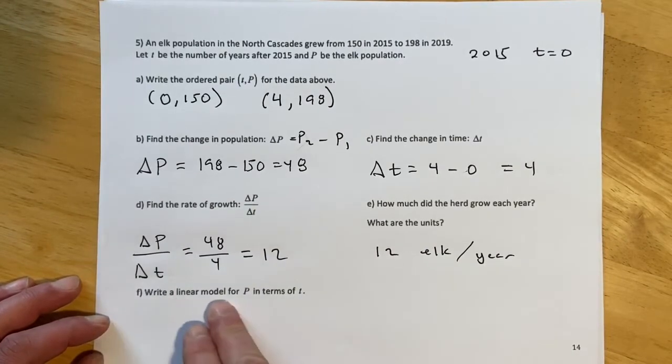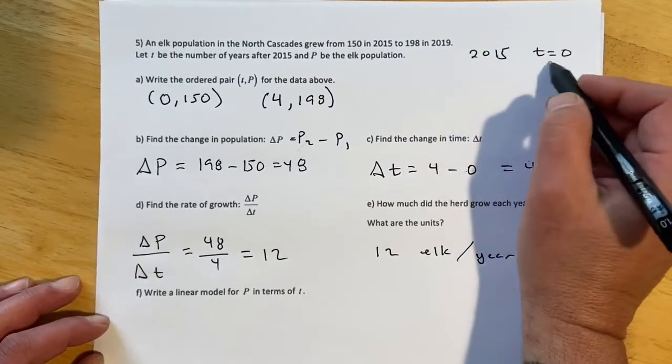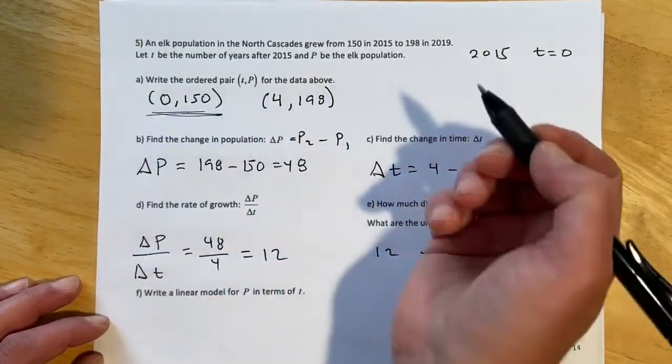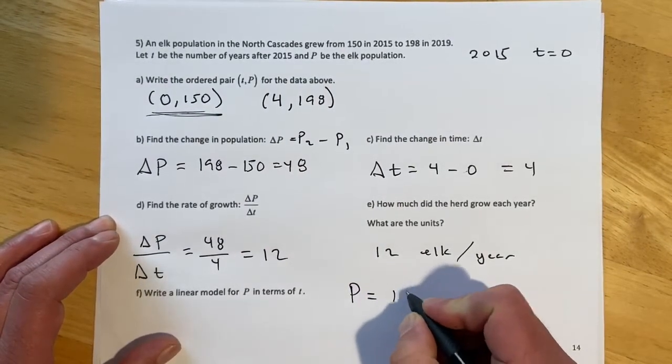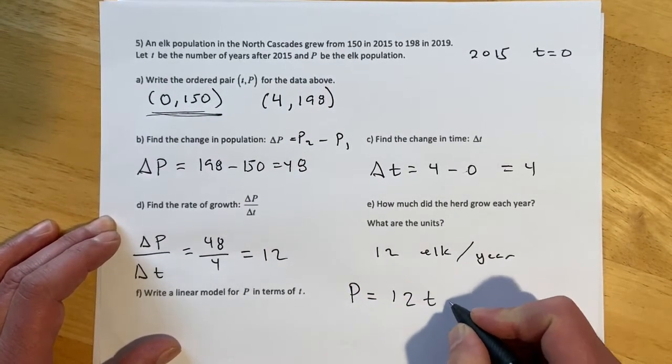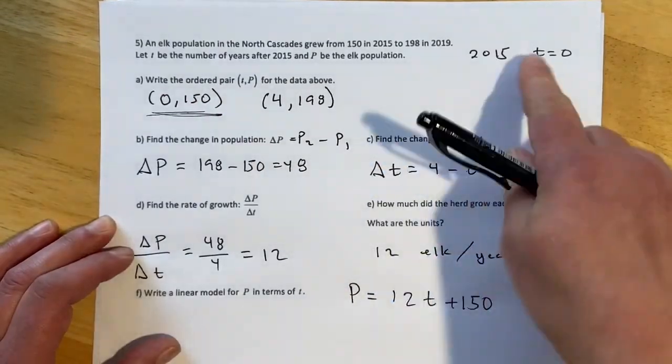And then F is write a linear model for P in terms of t. And remember back here we set 2015 as t equals 0. So that means we already know our y-intercept, so that makes this pretty easy. P will be 12 times each year plus the 150 that there were in 2015.